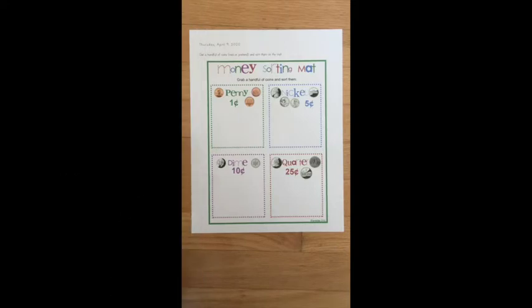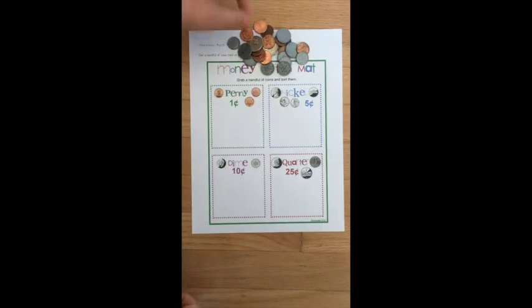All right, so get a handful of coins, real or pretend, and sort them on the mat. I found a combination of real and fake coins so that we can sort them.